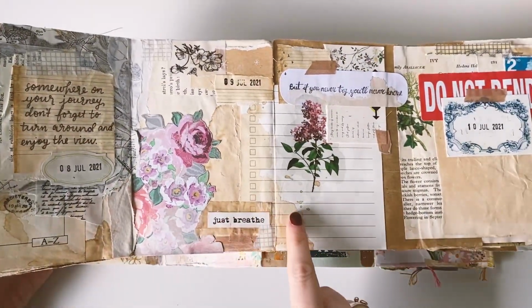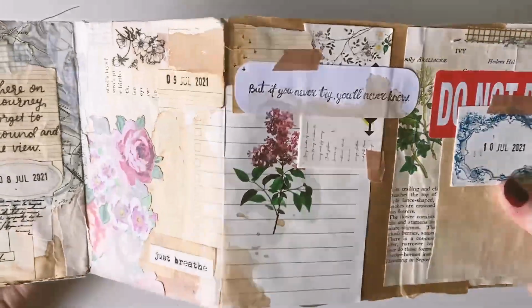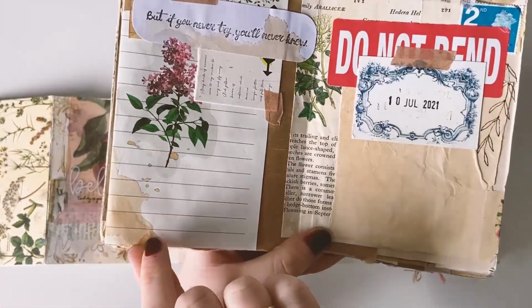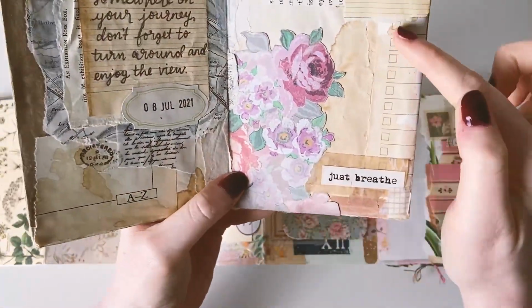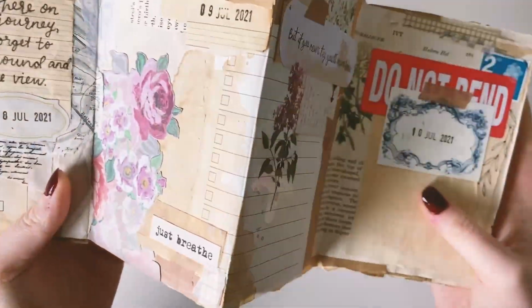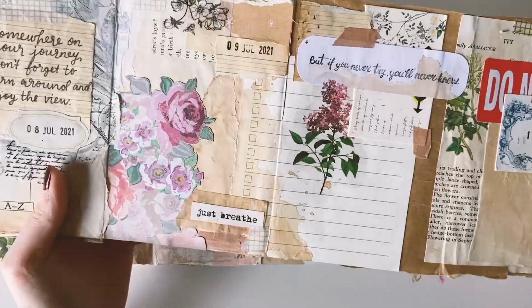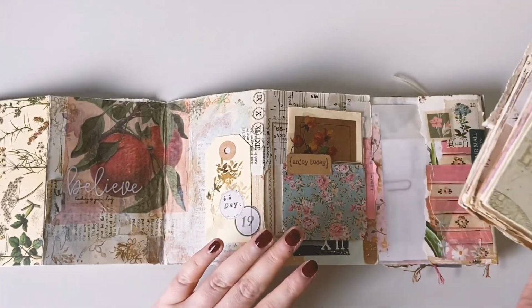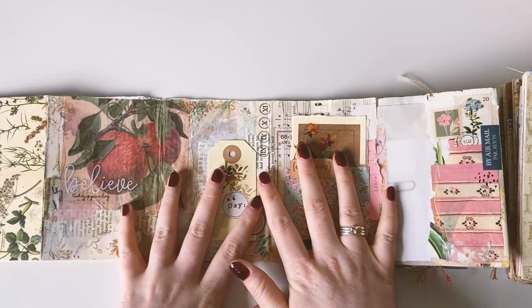You can see here the way the coffee staining just goes over the edge, and that way then you have a really cool interesting feature here. Same on the other side, but then when you open it up it works as a page as well. So that's a fun layout idea if you are using a no-sew journal like this one.